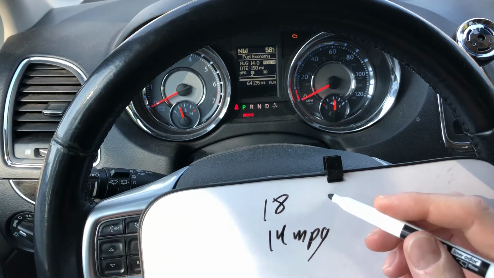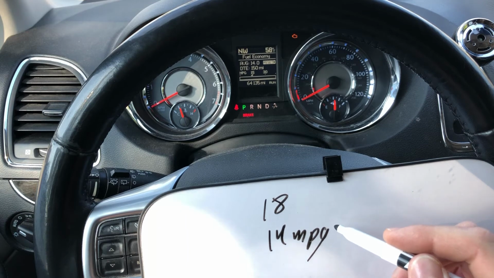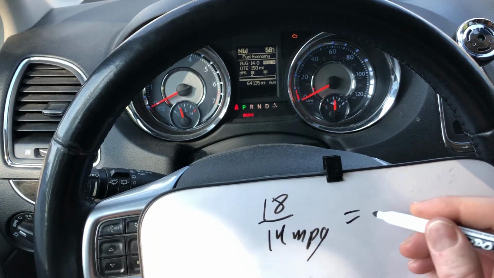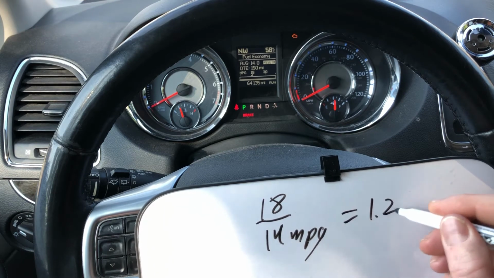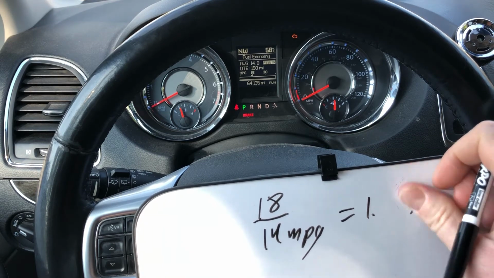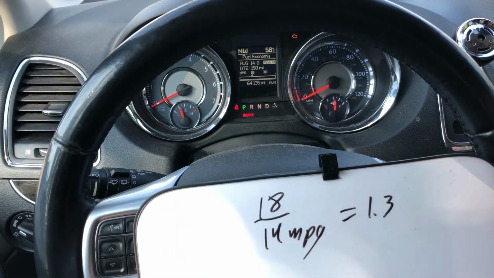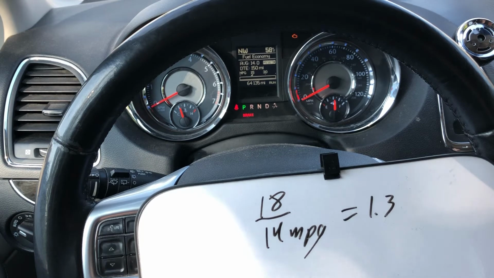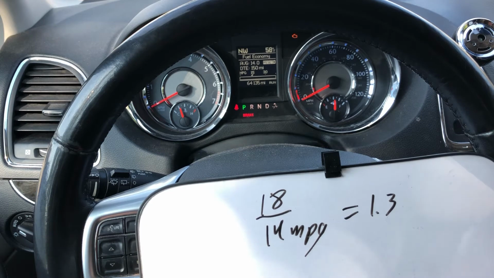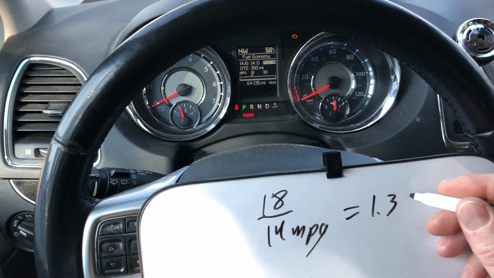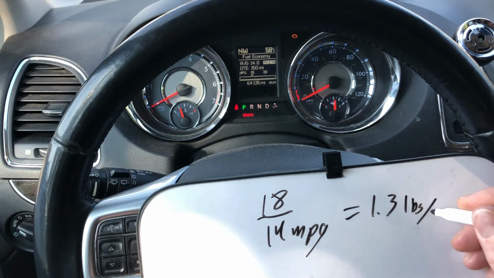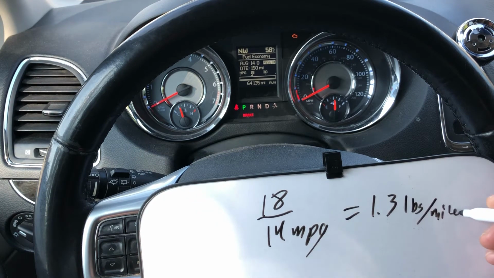pounds of CO2 for every gallon consumed, and you're getting 14 miles per gallon, you just simply divide 18 by 14, which gives you 1.286, which we'd round. Reason why I want to round: one, it's not super precise. Two, you might be doing these calculations in the car. Don't try to carry every little digit if you're trying to drive at the same time. So you end up finding out that your car, at least this car, produces 1.3 pounds per mile traveled.